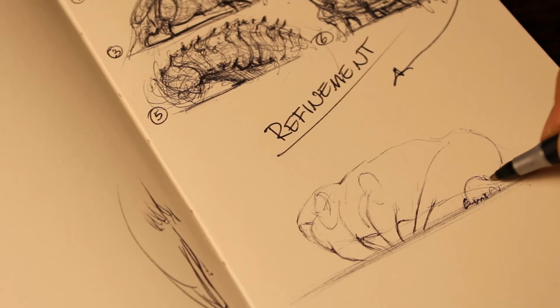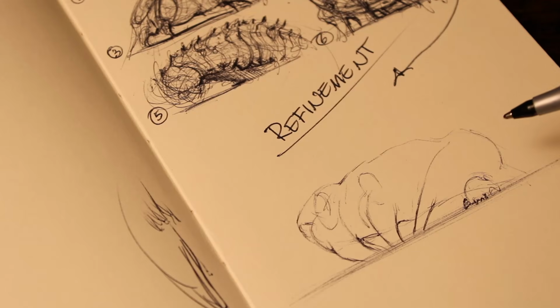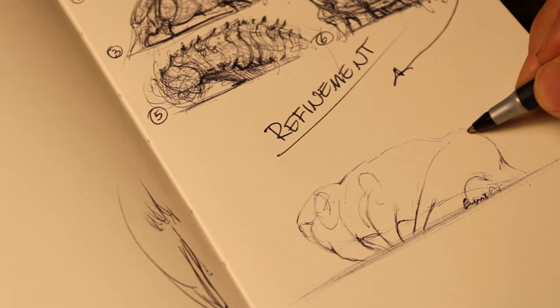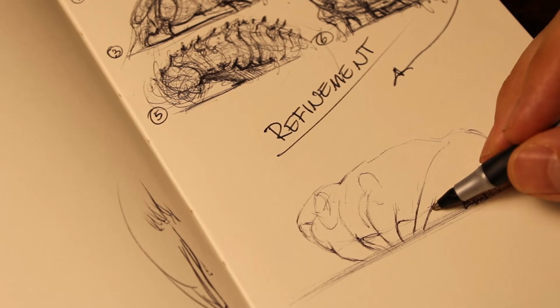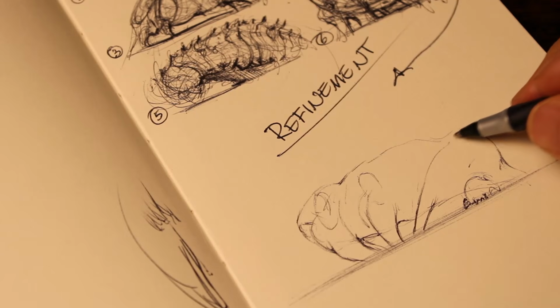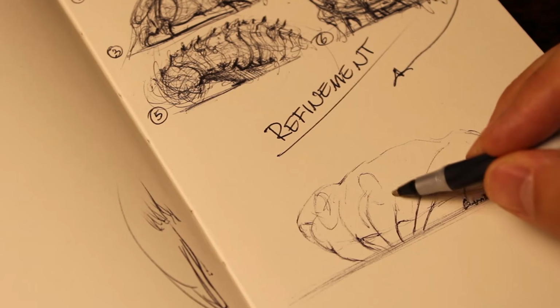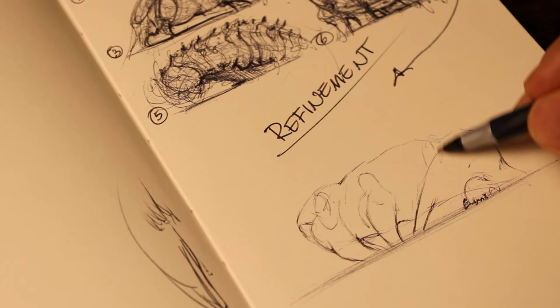Because remember, this is the refinement stage. When you refine your thumbnail sketches, you have to honor your original sketch. And I think, and I'm totally guilty of this, this is where a lot of the energy from your original sketches is lost. It happens all the time.